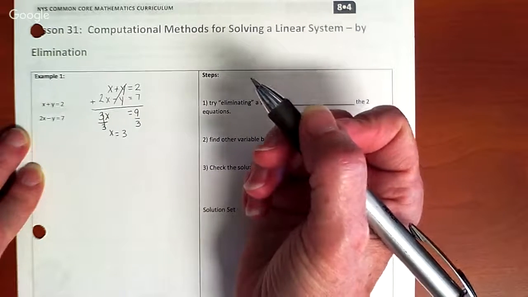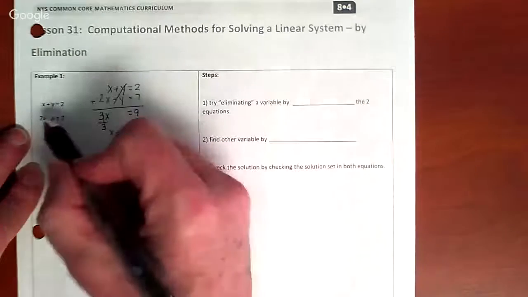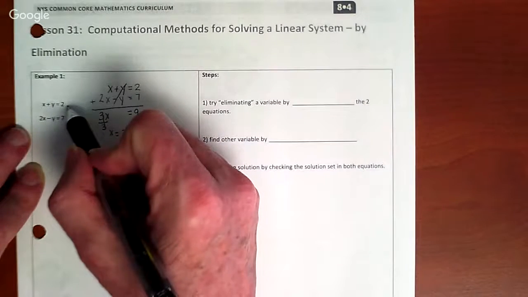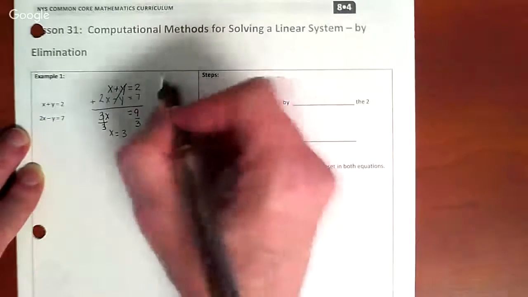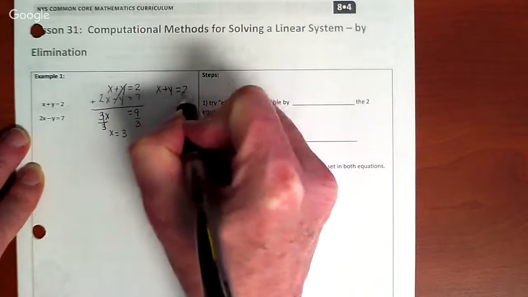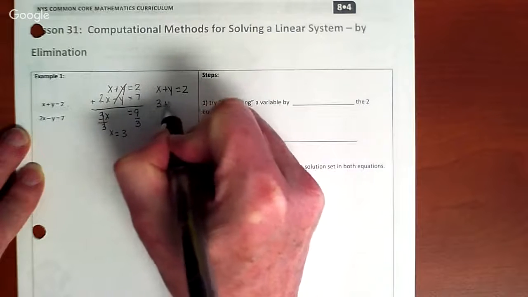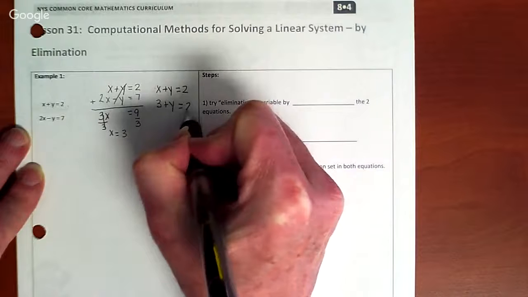Once I do that, I can put this x into one of these equations and solve. I'm going to put it into x plus y equals 2. Replace x with 3, so 3 plus y equals 2.